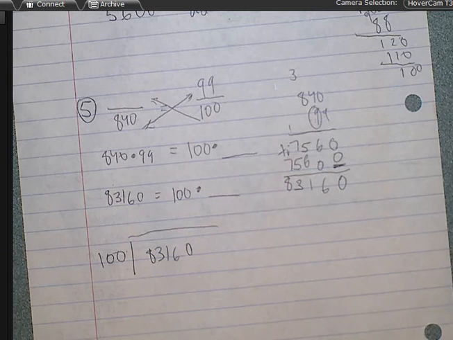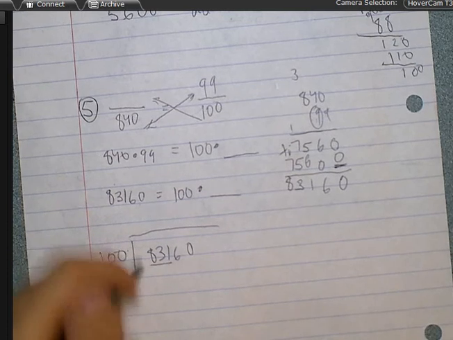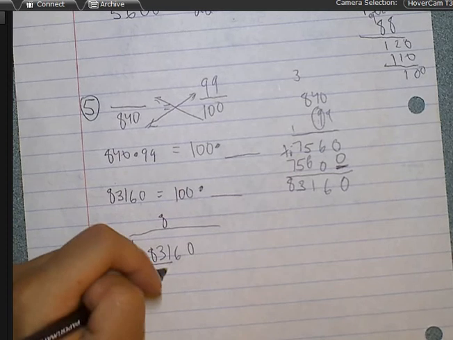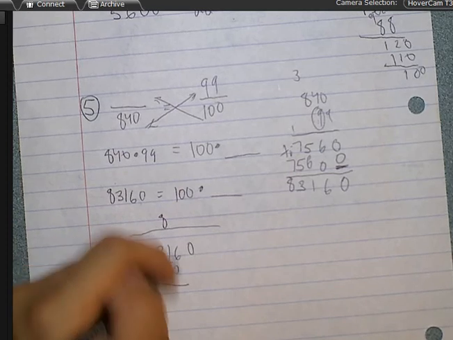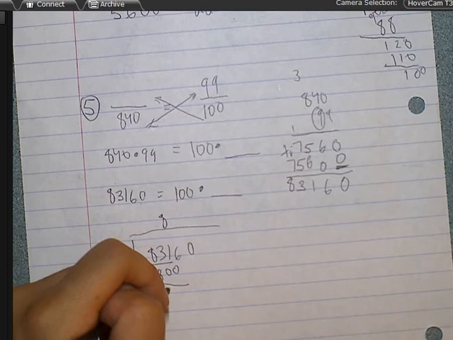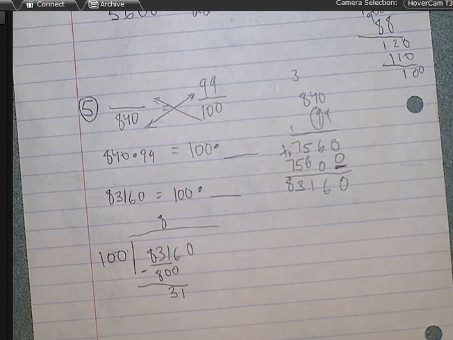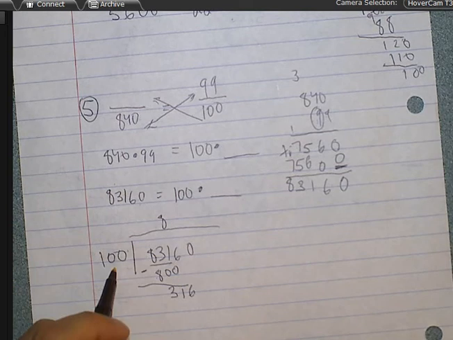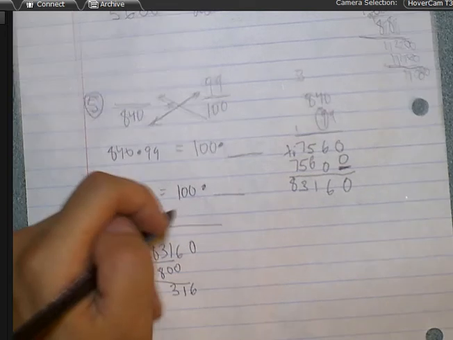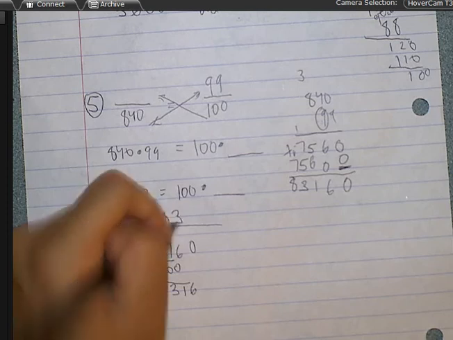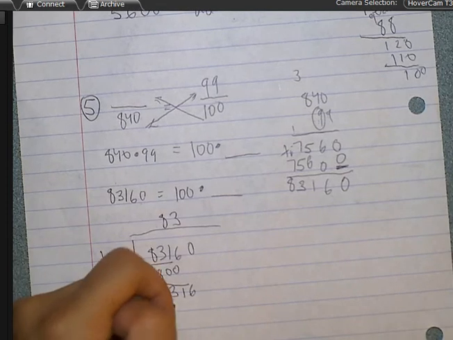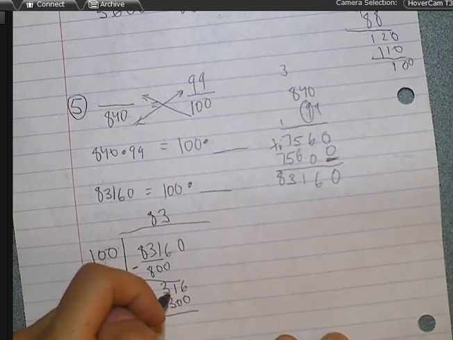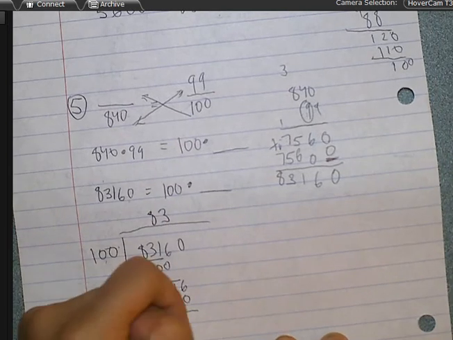So 100 goes in 831 8 times. 8 times 100 gets me the 800. I subtract 831 minus 800, that's 31. I drop down what? Not decimal or 0, I drop down the 6. 100 goes into 316 3 times, because 3 times 100 gets me 300. I subtract 316 minus 300. That gets me 16 right here.